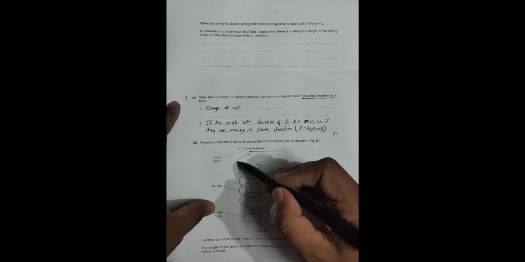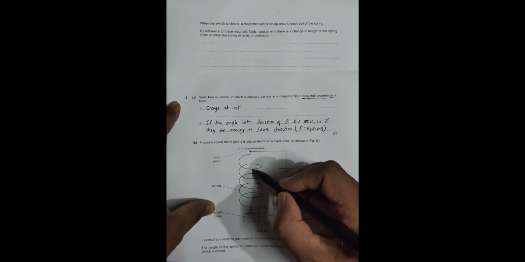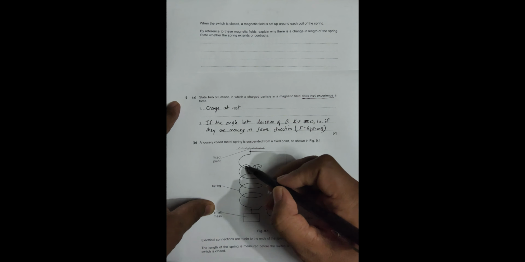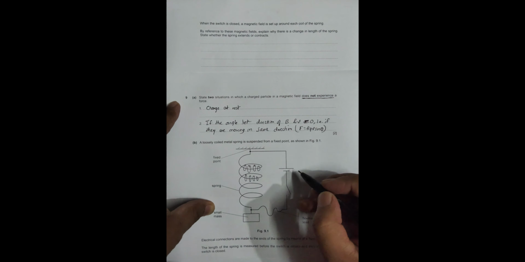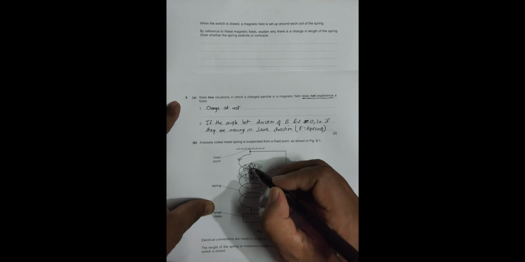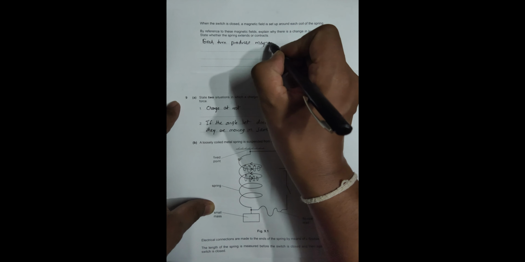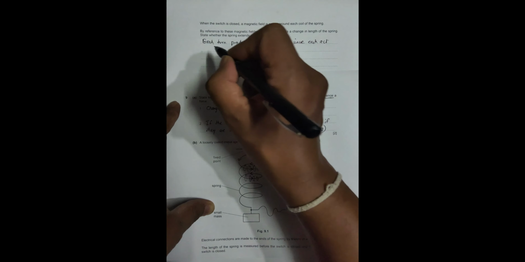What happens here is, when I switch it on, current flows like this. Each part of this will produce field lines. The field lines would be somewhat like circles like this, and the direction of current will be like this. It flows here, here, and here. So first, each turn produces a magnetic field, since each acts as a current carrying conductor.